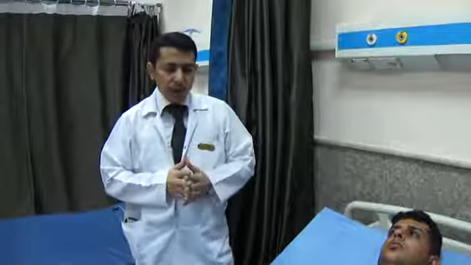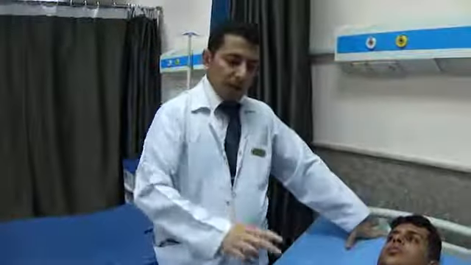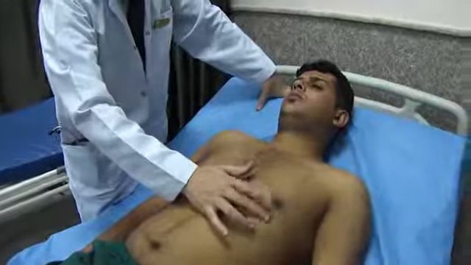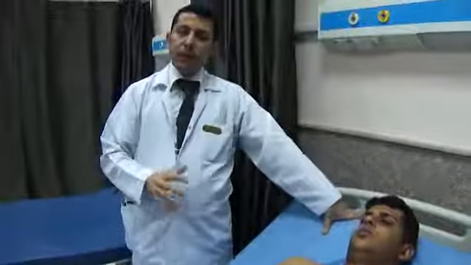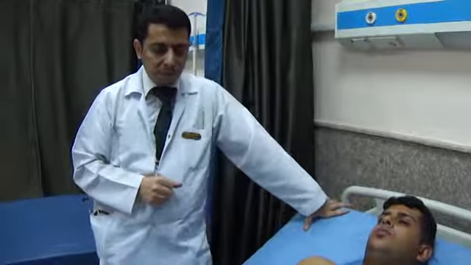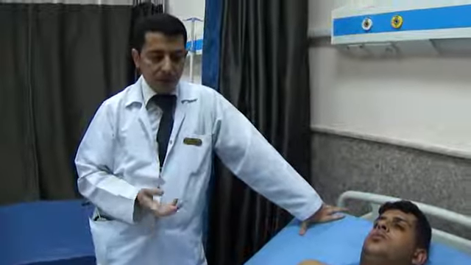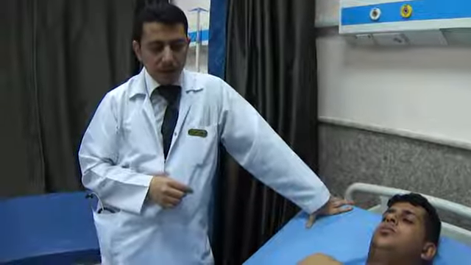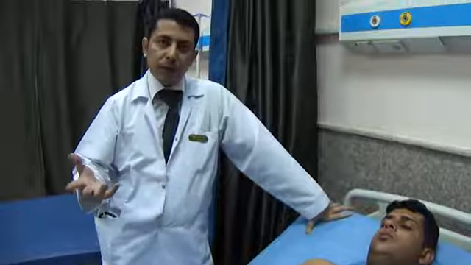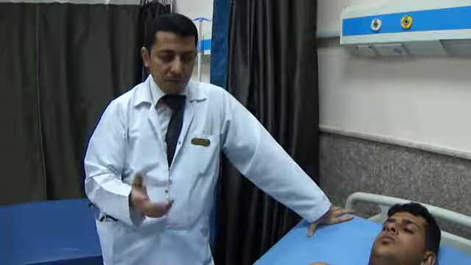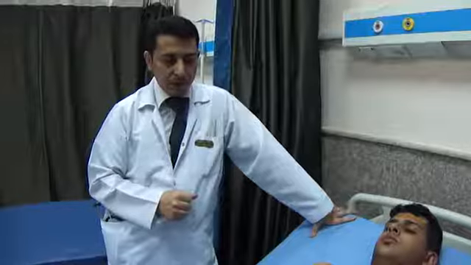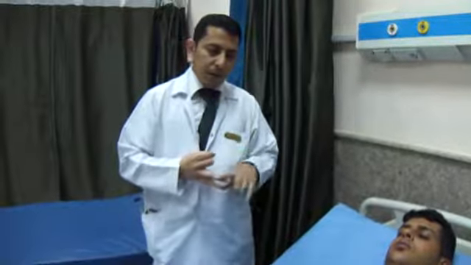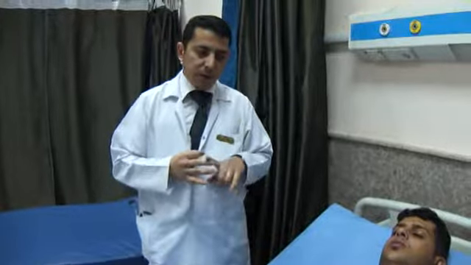Another character is the double apex beat. When we have a double impulse here, this is a feature of hypertrophic cardiomyopathy. The last feature of cardiac impulse is what we call dyskinetic cardiac impulse, which occurs, for example, in heart failure. Okay, after that I have to look for the thrill, heave or lifts, and for palpable heart sound.